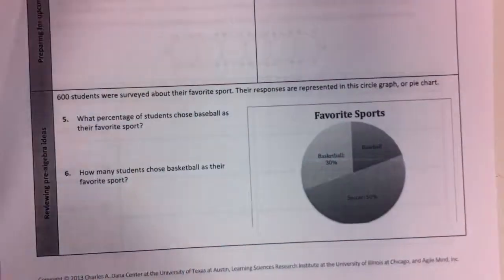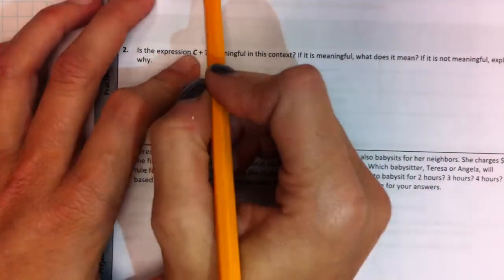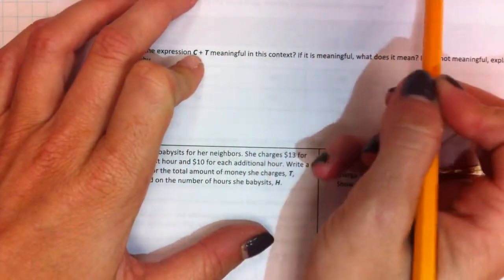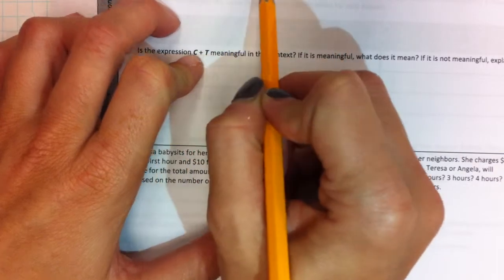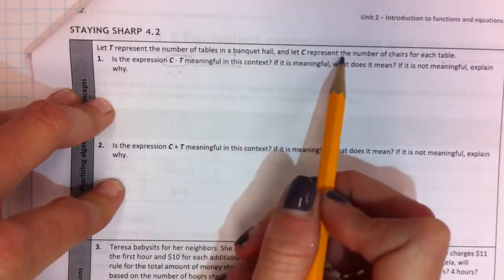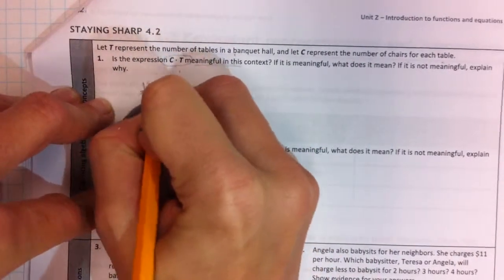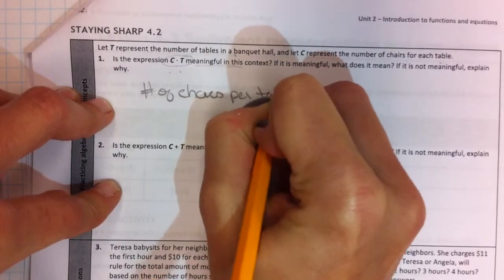Okay. Next, staying sharp. So let me help you with this because it's a little difficult. Let T represent the number of tables and C represent the number of chairs. Is the expression C times T meaningful? Well, let's figure out what C times T actually means. C is the number of chairs at each table. So number of chairs per table.